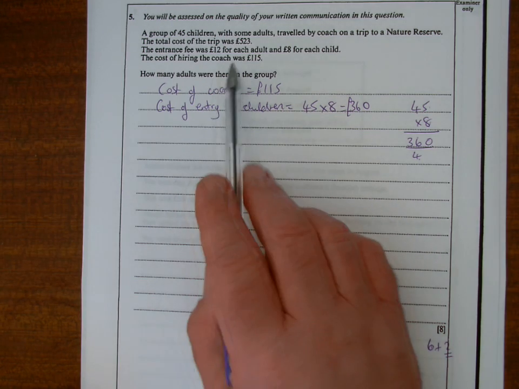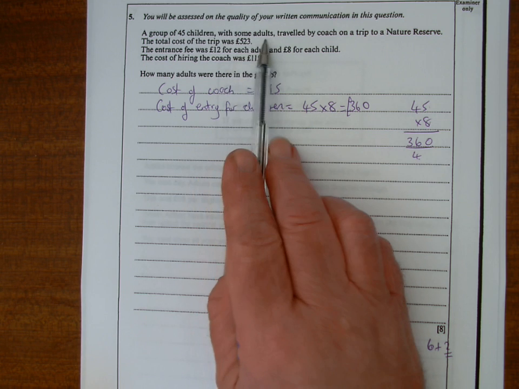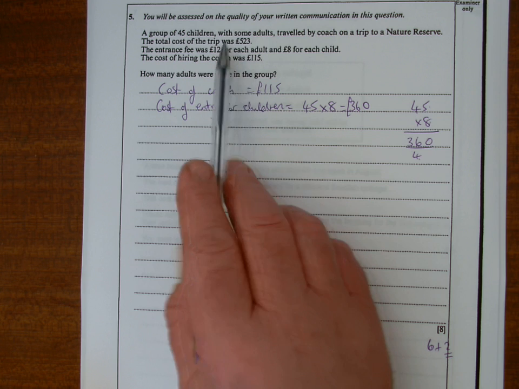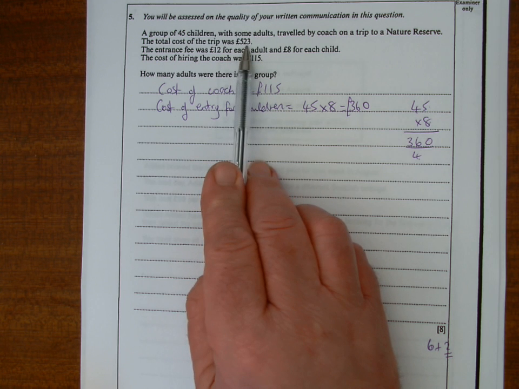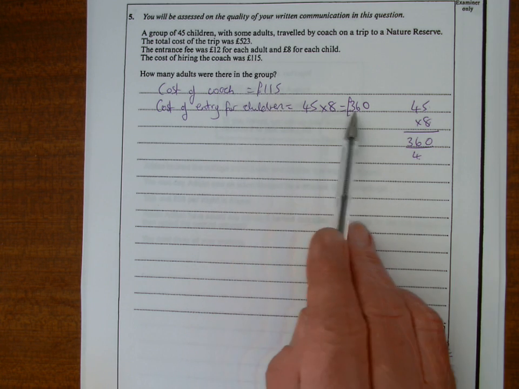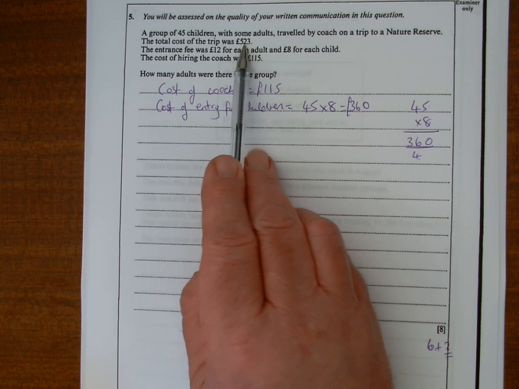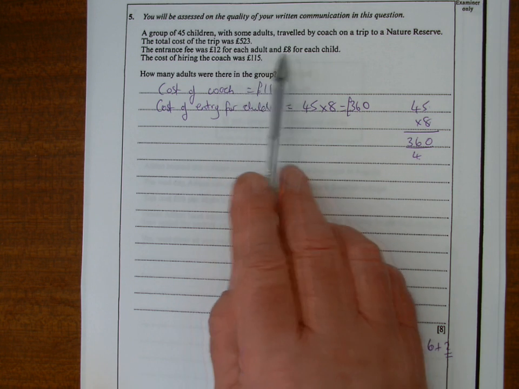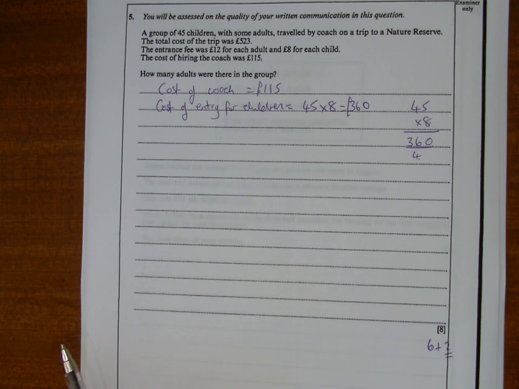The cost for each adult is £12, but I don't know how many adults there are. So I know the total paid was 523. So if I subtract these two payments from the 523, then that is going to represent how much the adults have paid to go.